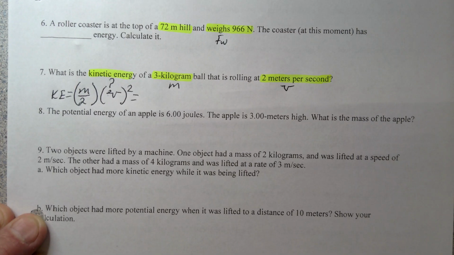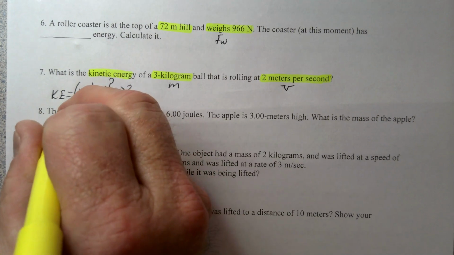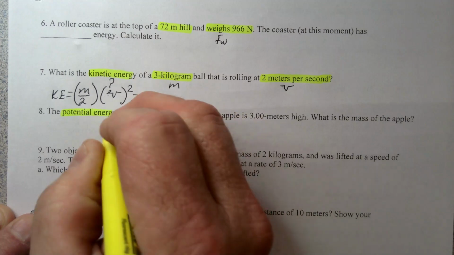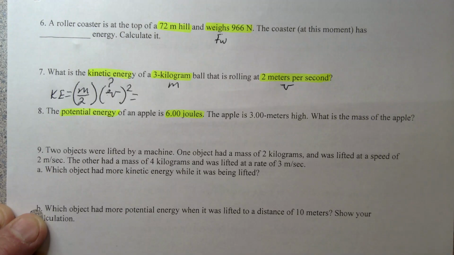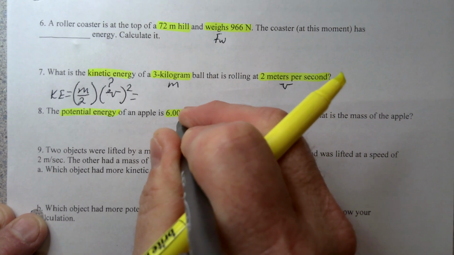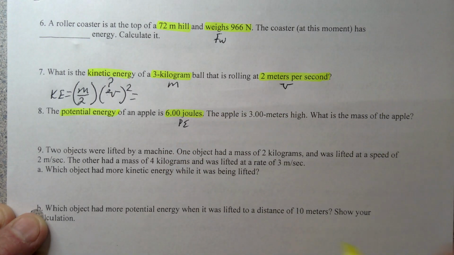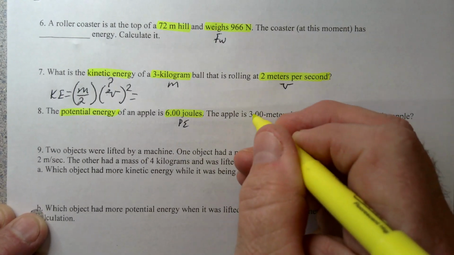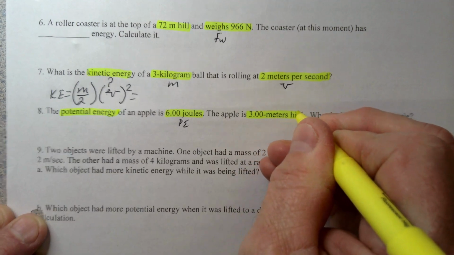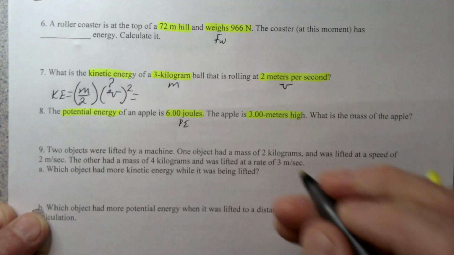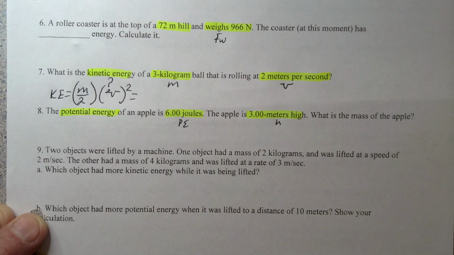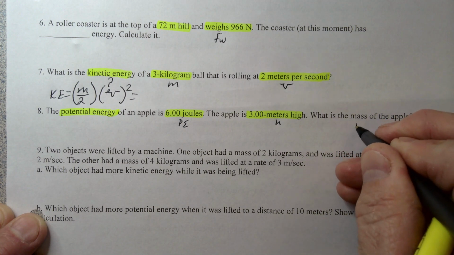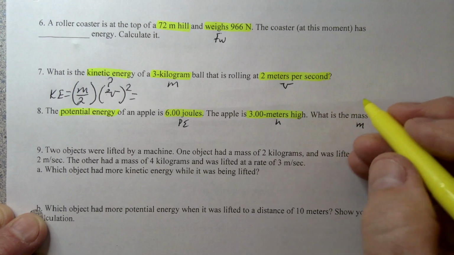And number 8 says the potential energy of an apple is 6 joules. So we know the potential energy, or PE, is that. It says the apple is 30 meters high. I'm sorry, 3 meters high. Sorry. And so 3 meters high is going to be H. And then the last part says, what is the mass? So we're looking for the mass.